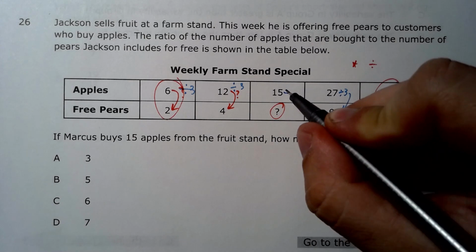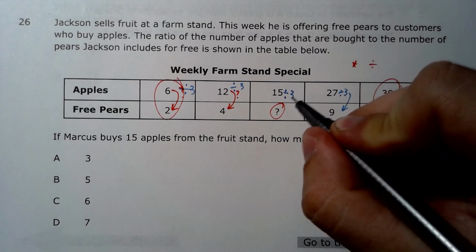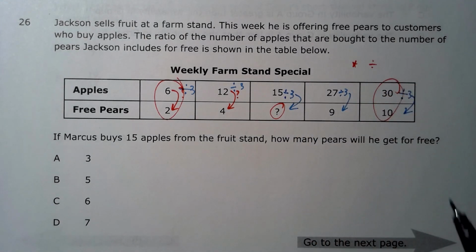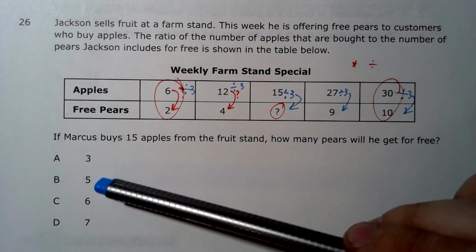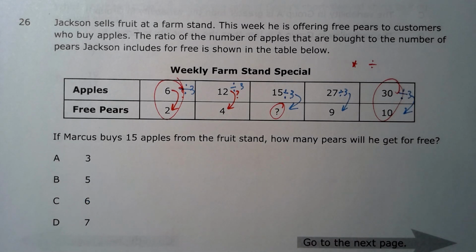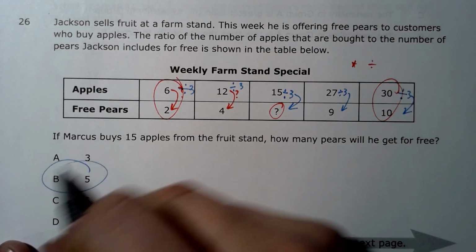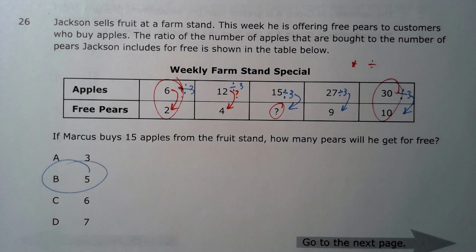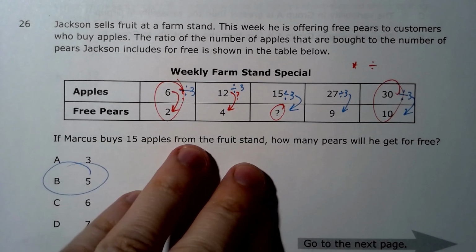So all you have to do here is do 15 divided by 3, and you'll get your answer. You should get 5 as your answer. Moving right along.